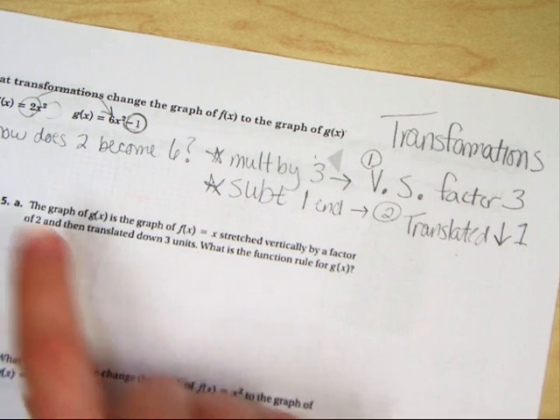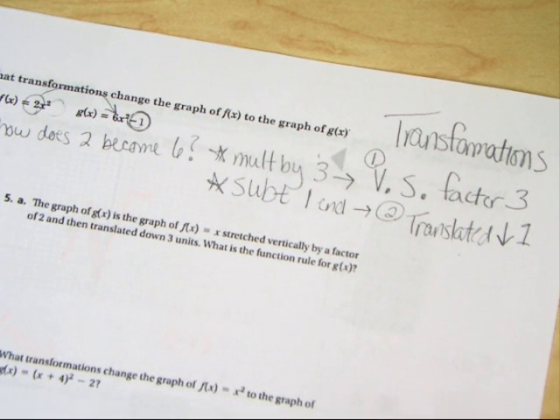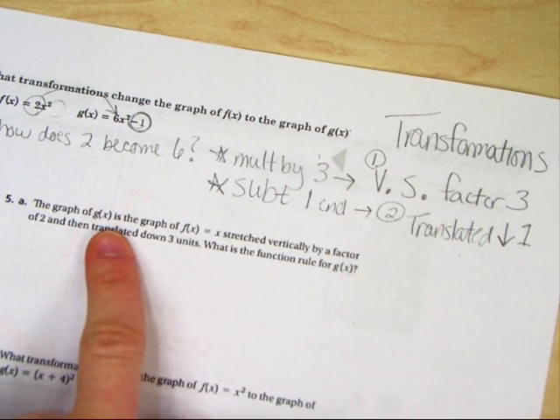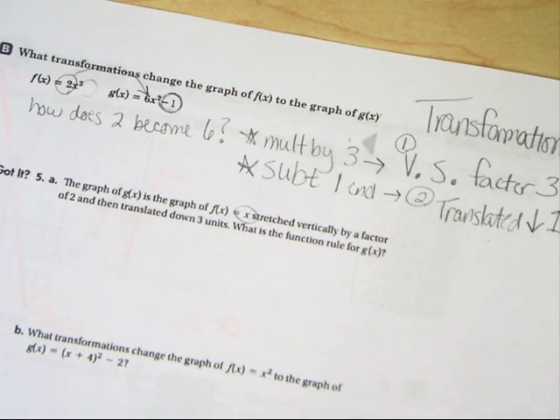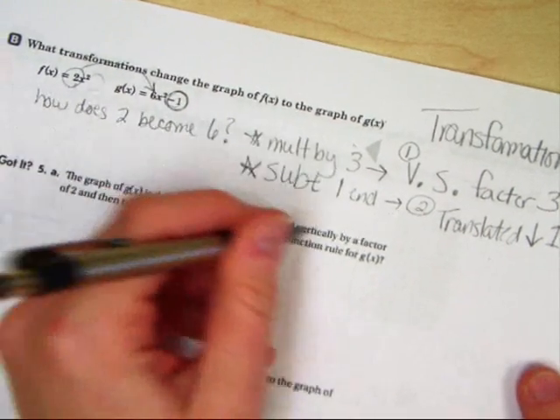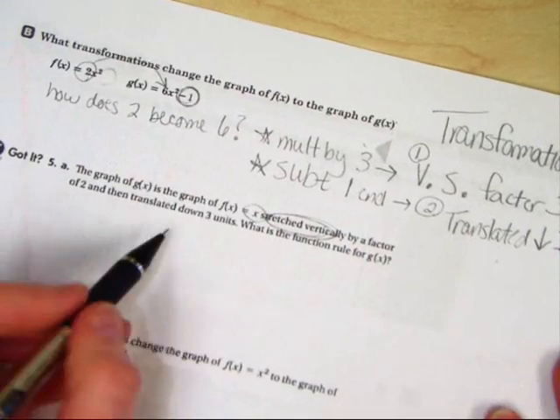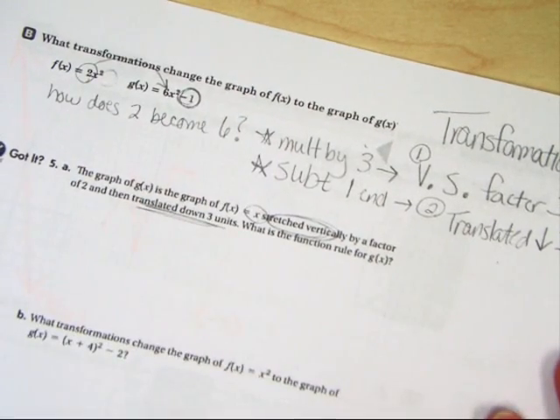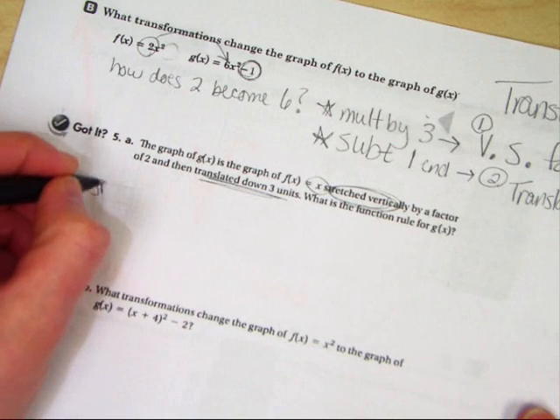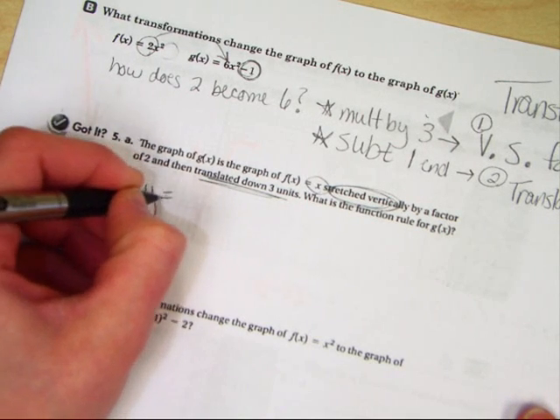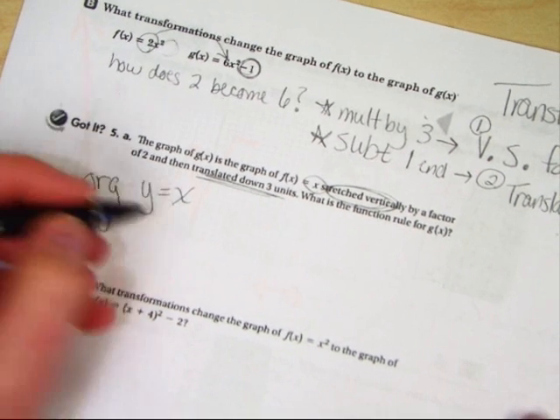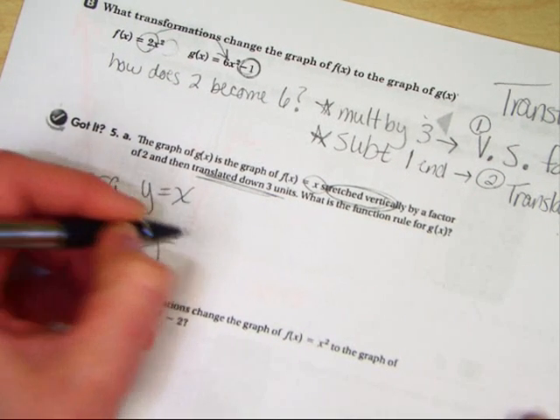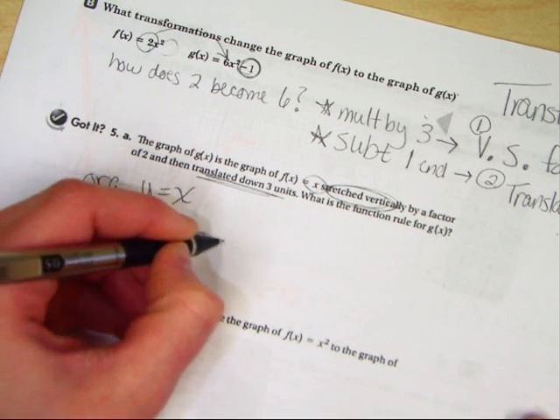Let's go to the Got It 5a. It says the graph of g of x is the graph of f of x equals x, vertically stretched by a factor of 2. Okay, so we've got vertically stretched, and then it's been translated down 3 units. Here we go. The original was y equals x. How do we vertically stretch it? We multiply by 2.